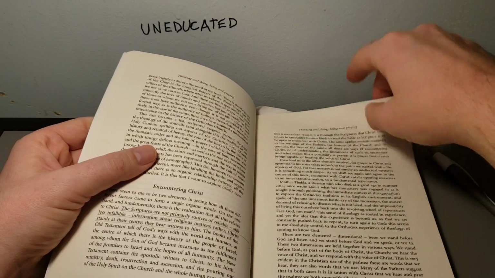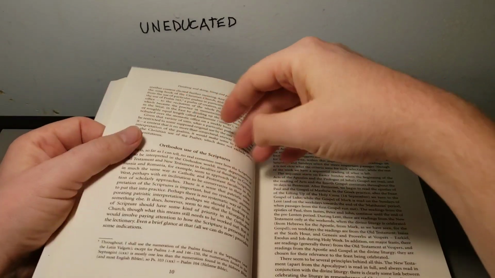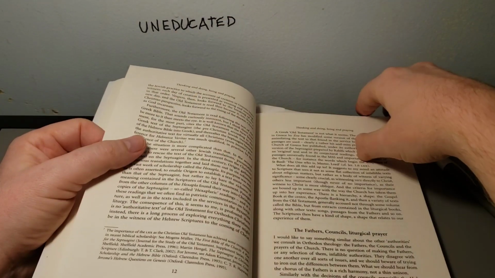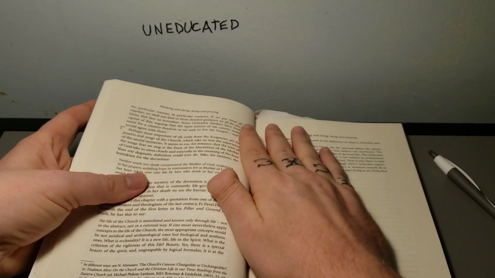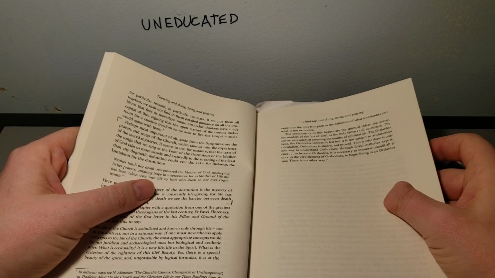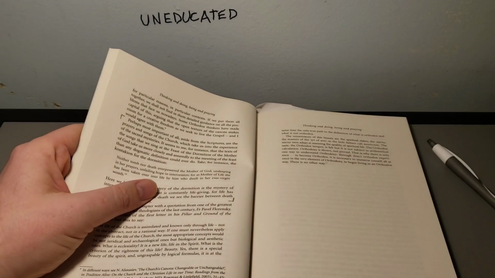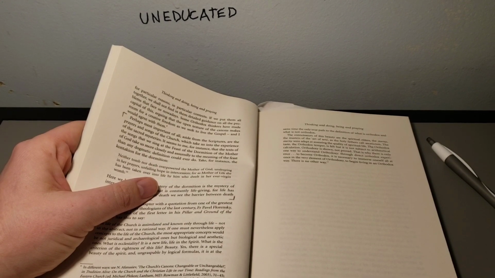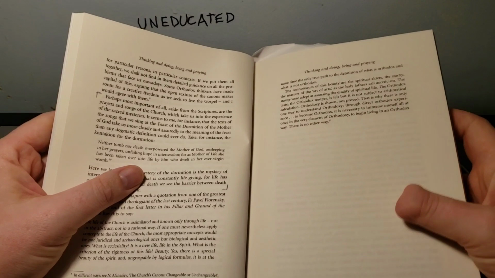So we're going to come over here to page, I believe it's 14. And I could go on about this all day because there really is just a lot in here to note. But I kind of picked these sections out to give you a taste of what you're in store for later on in the book.